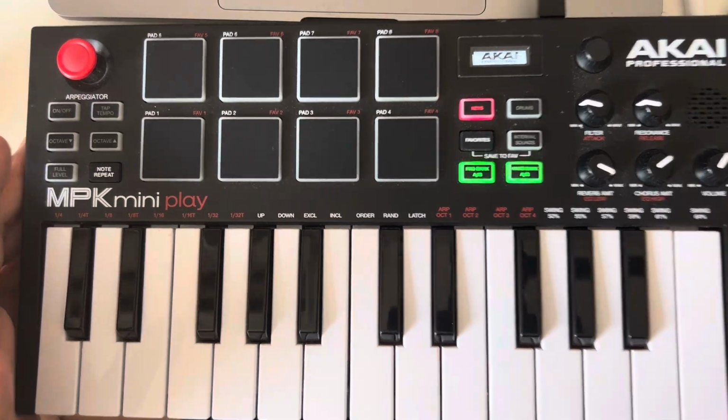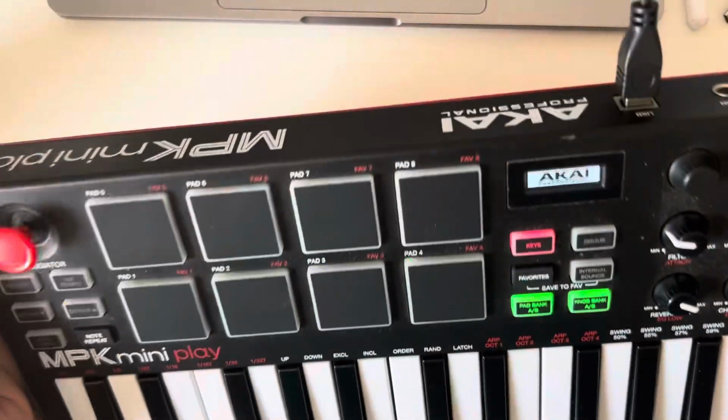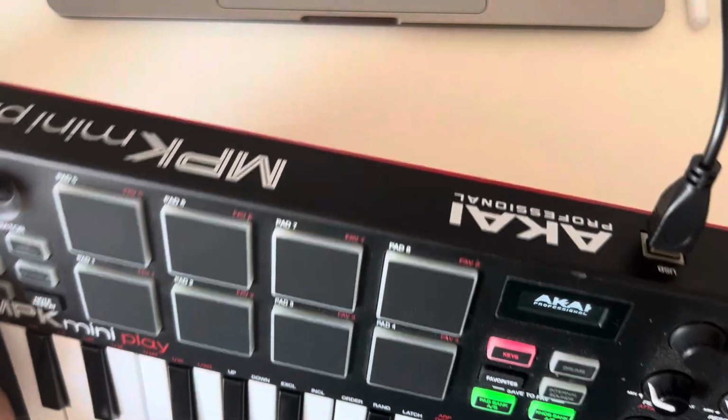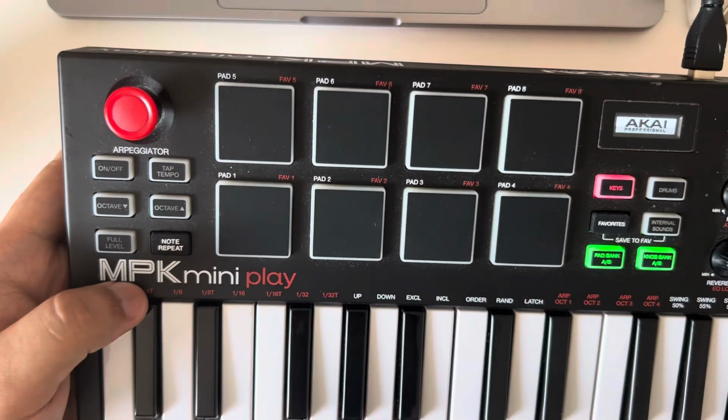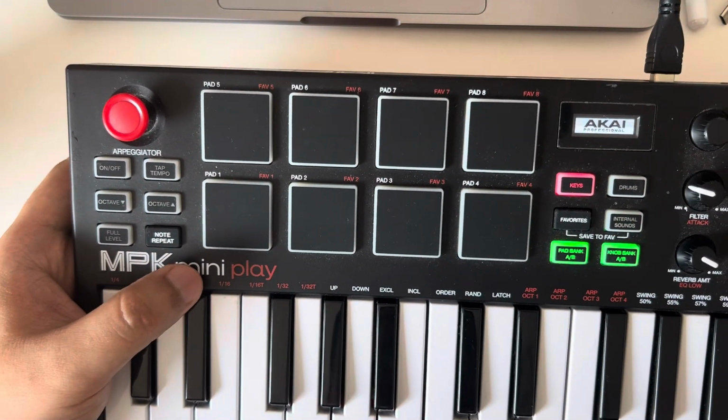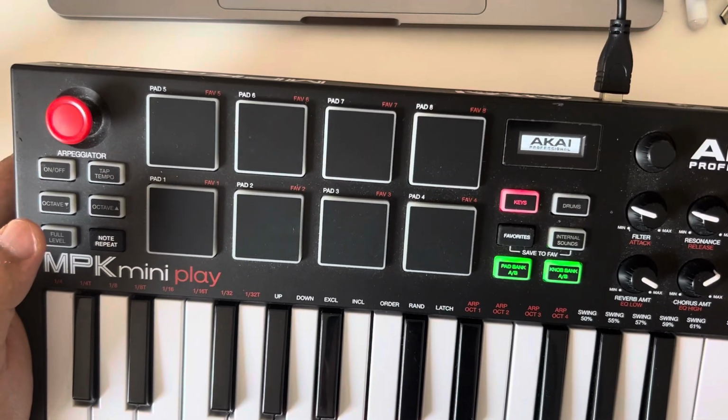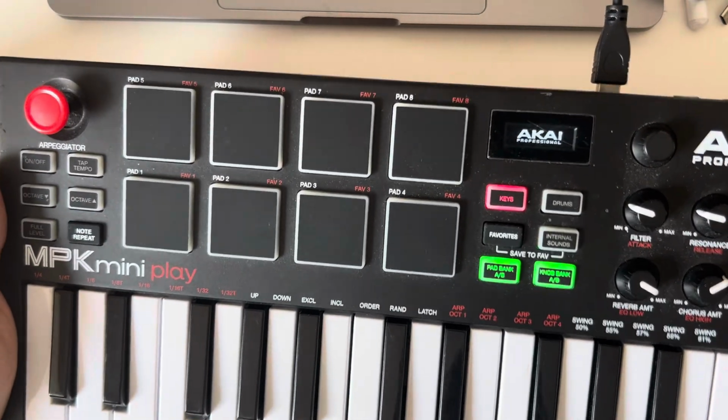So what I'm going to do is to first introduce you guys to this mini keyboard. It's an MPK Mini Play, AKAI Professional. I don't know whether I pronounced it correctly.